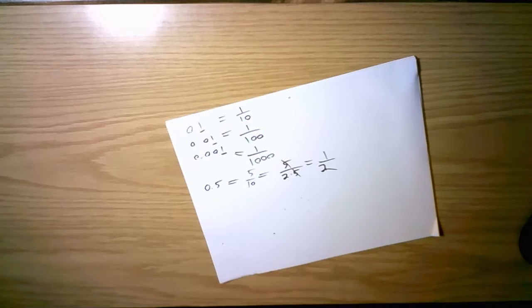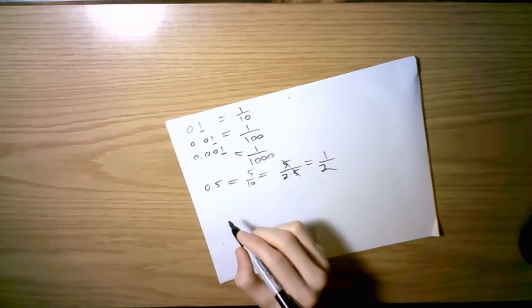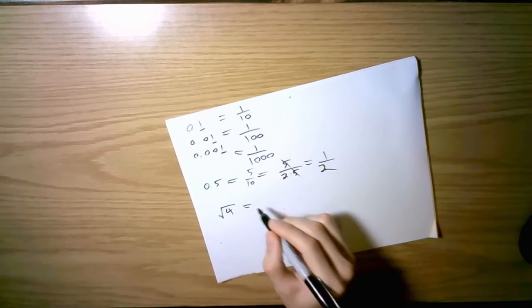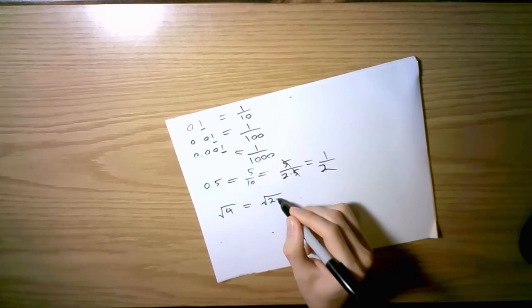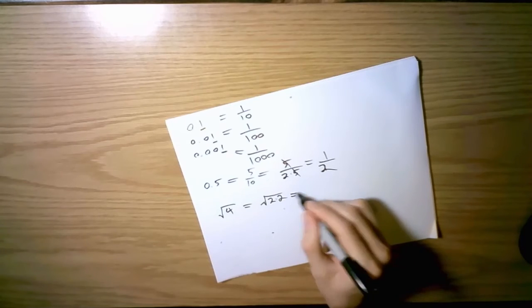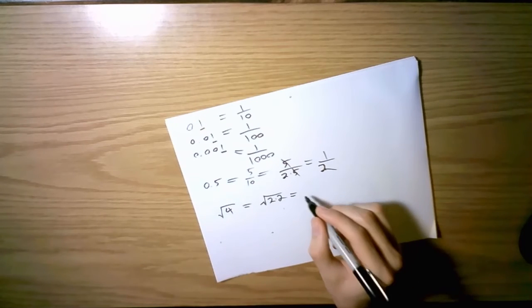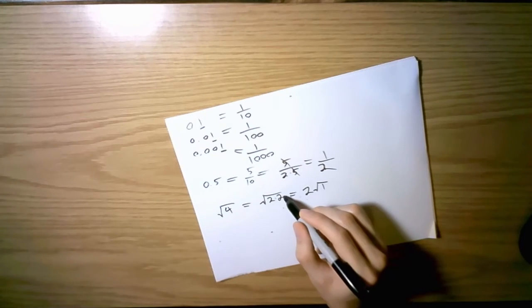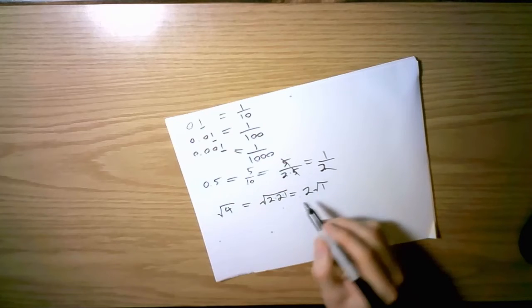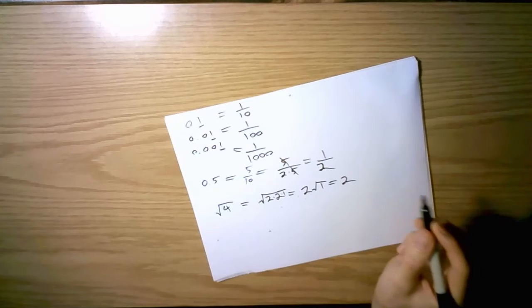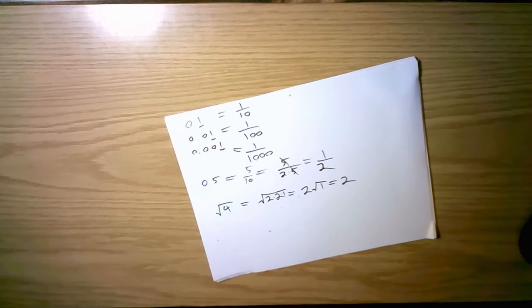Now we're going to talk about square roots as well. So you have the square root of 4. You can break this up into 2 times 2, and basically whenever you have 2 of the same number inside the square root, you can take it outside of the square root. So you have 2 times the square root of 1, since you can always rewrite it with an assumed 1. The square root of 1 is 1, so that's just 2. So the square root of 4 is 2.